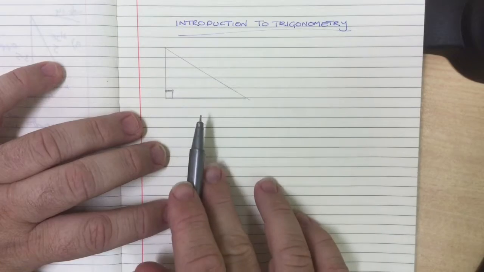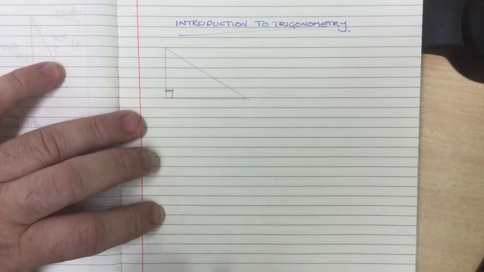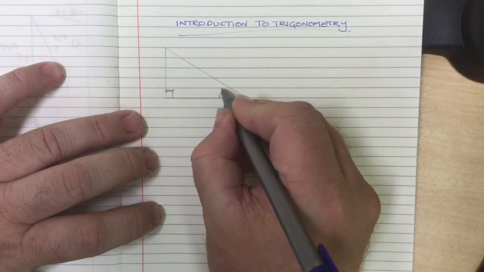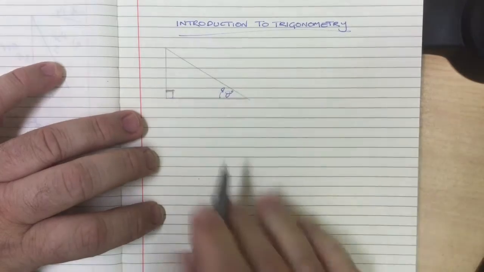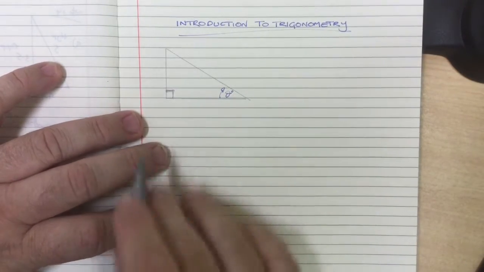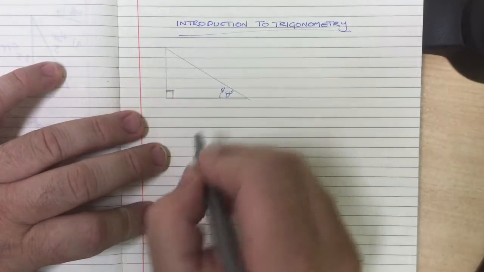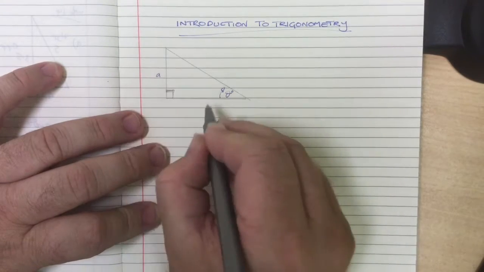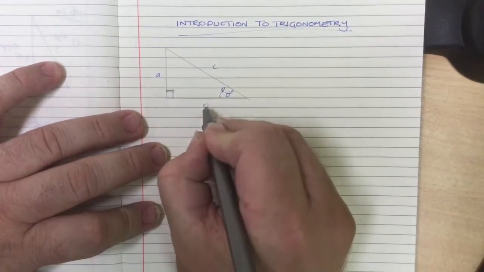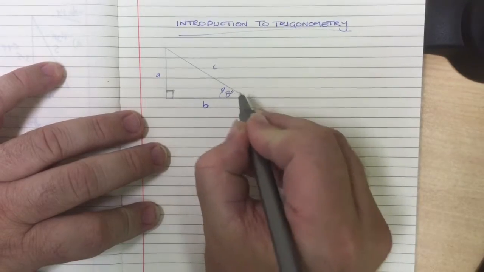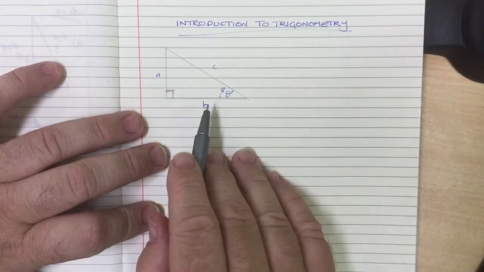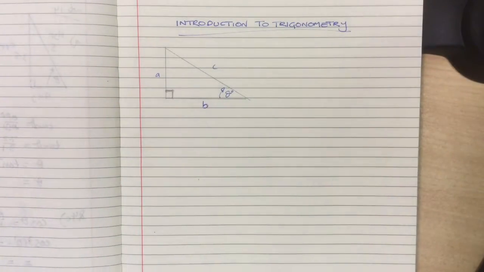So trigonometry is all about these right-angle triangles, particularly when we're given an unknown angle, which we'll call theta, and a couple of other sides. We'll talk about these sides here. You might have used these as A, B, and C if you've done a bit of Pythagoras before. But I'm going to talk about how we change those up for trigonometry.